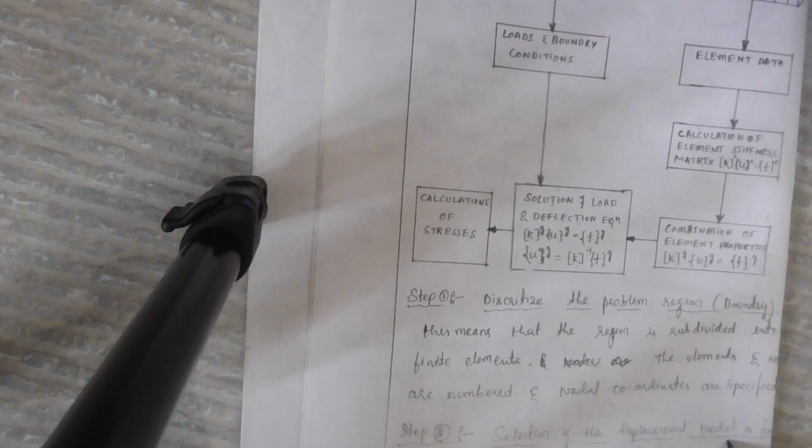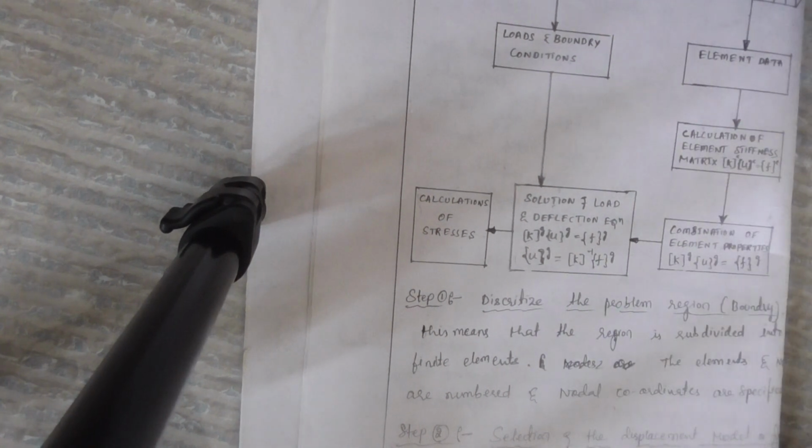Next, selection of displacement model or function. So that element data is required.